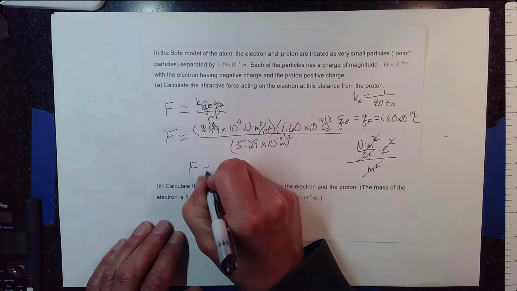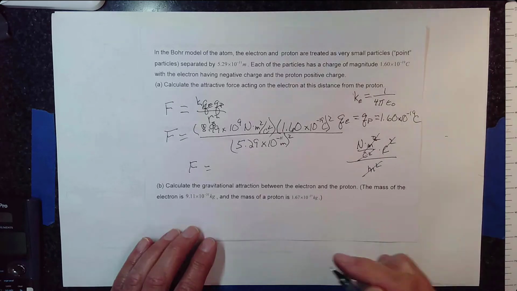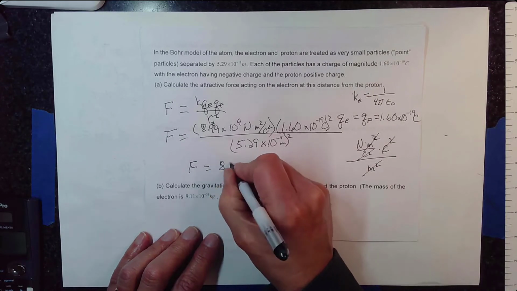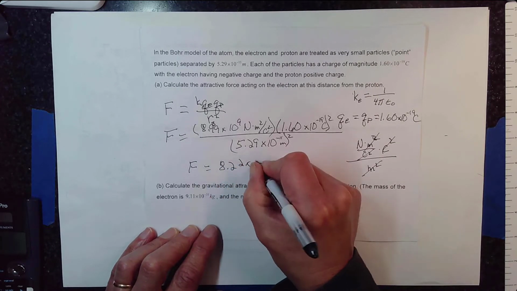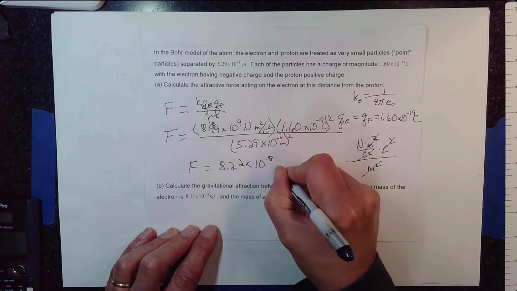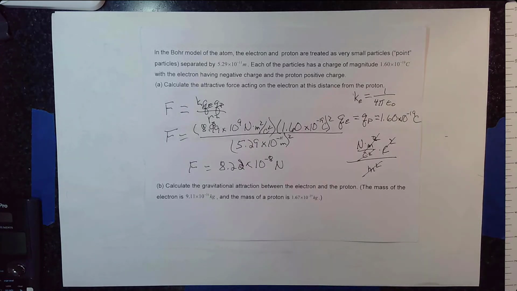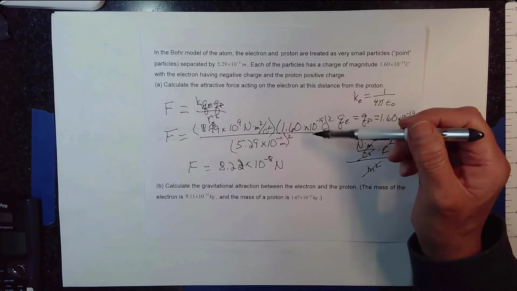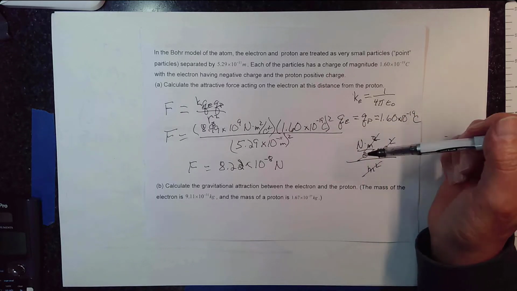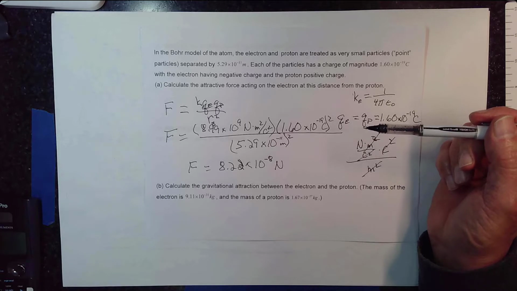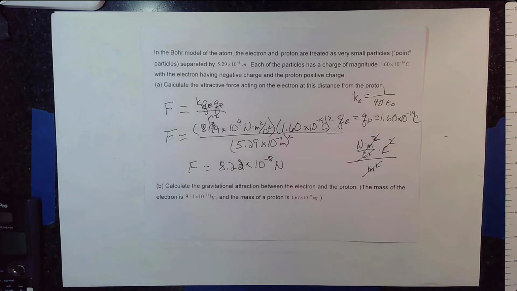And when we did this, we got 8.22 times 10 to the minus 8th newtons. And so that's how that one works out. It's going to be important to keep track of units in electricity and magnetism, because there are going to be a lot of units floating around, and it's difficult to keep track of all of them. And so that will be important.